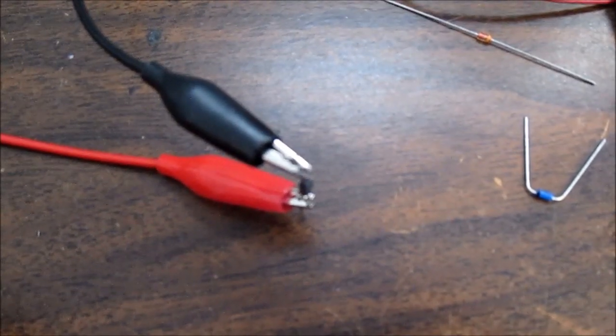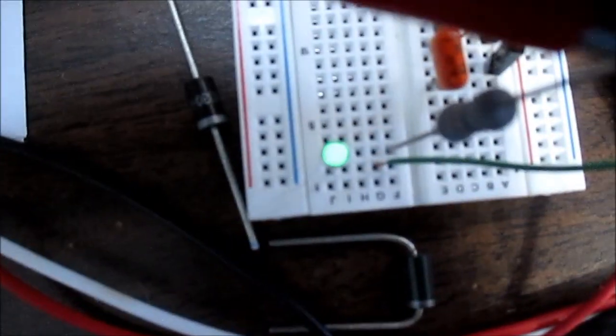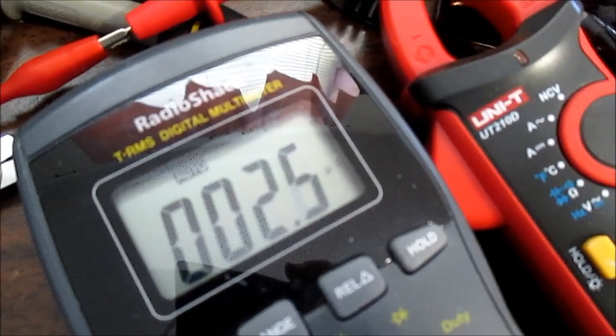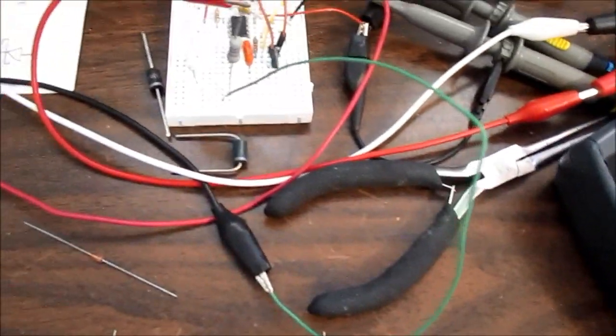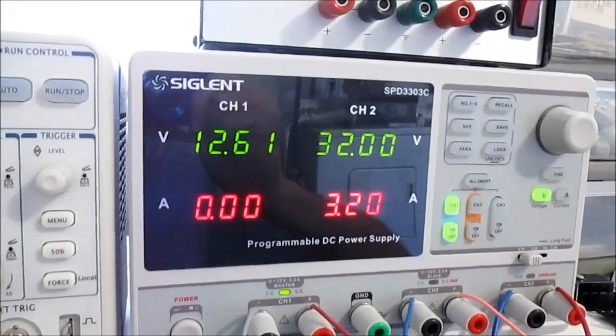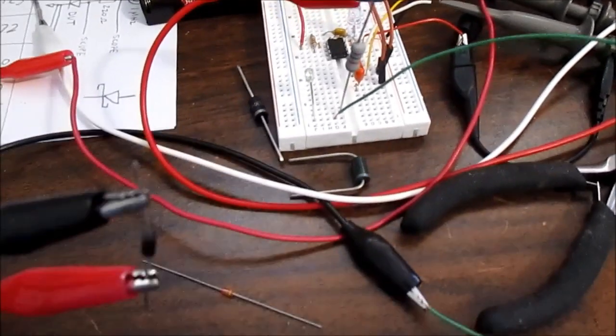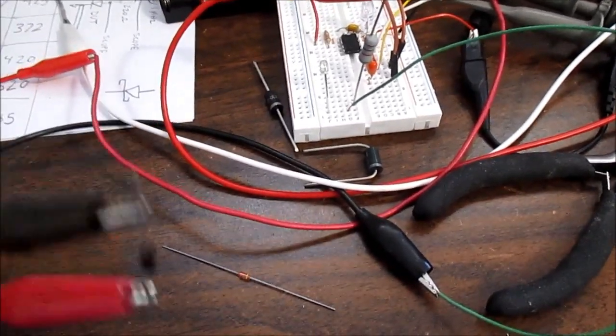Okay, now I have the 1N5817, and you can see the LED is glowing, and it's passing about 2.6 microamps. Not a lot, but yeah, there is some reverse conduction. The voltage is 12.61 minus the LED drop, around 10 volts or so across the diode.